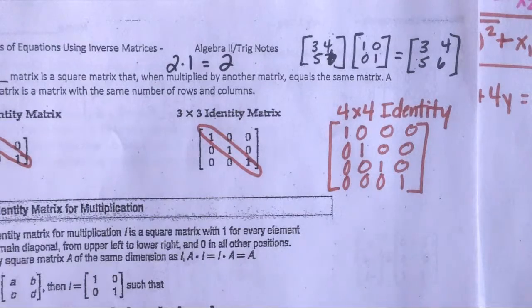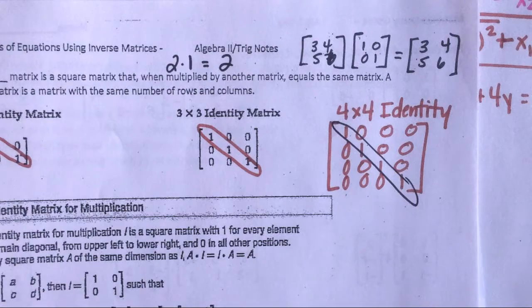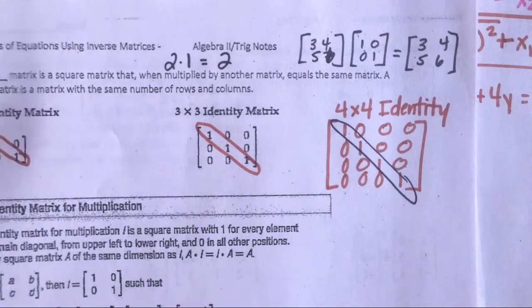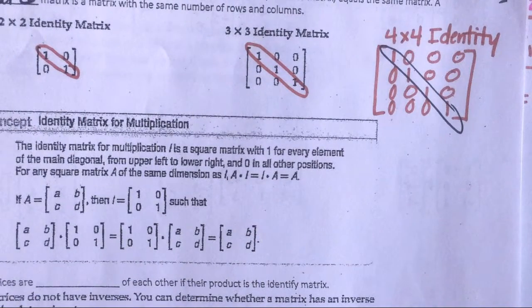Okay, so notice, like the other matrices, the identity matrix has ones on the diagonal. I have actually seen ACT questions where they ask you to identify an identity matrix, so this could potentially be useful. Okay, and then they have a whole explanation about what you and I were just talking about. If you have a matrix and you multiply it by its similar identity matrix, you end up getting your matrix back. So just like 2 times 1 is 2, a matrix times the identity matrix ends up being the original matrix. No big deal.